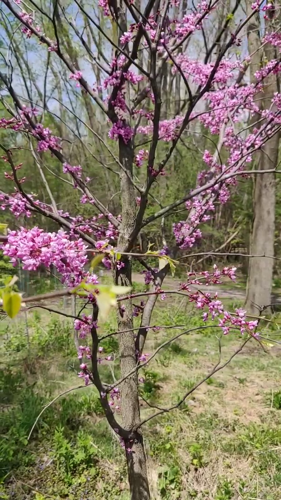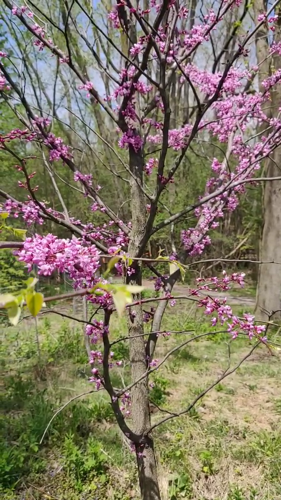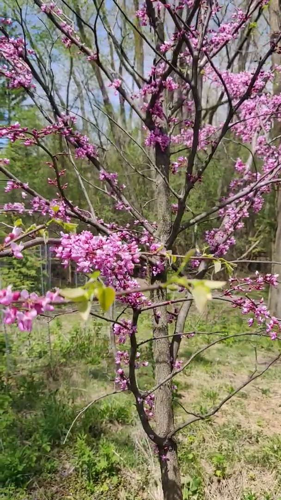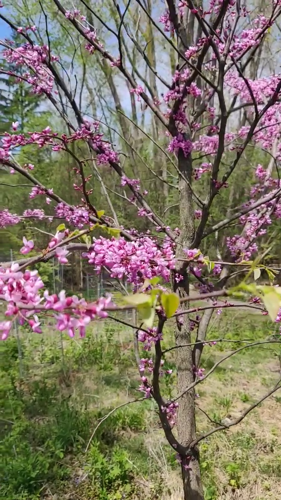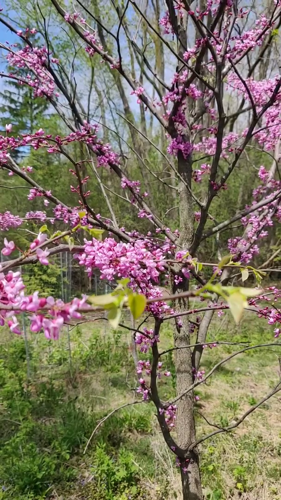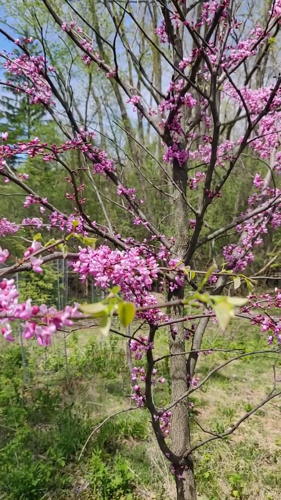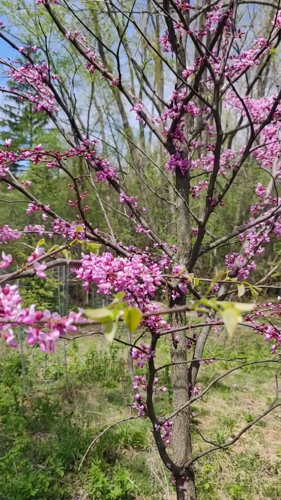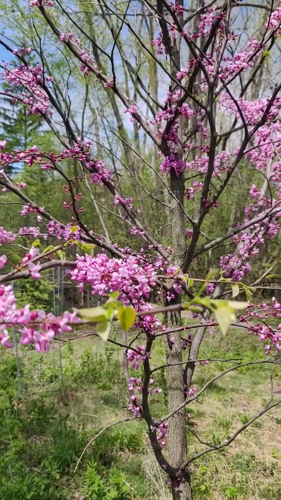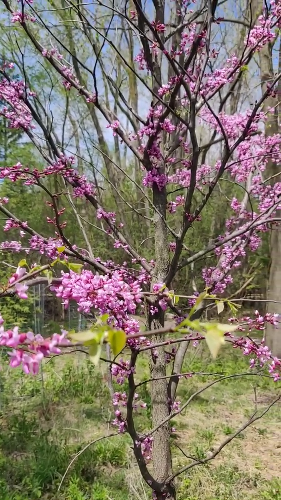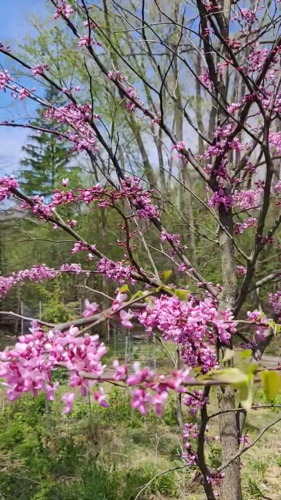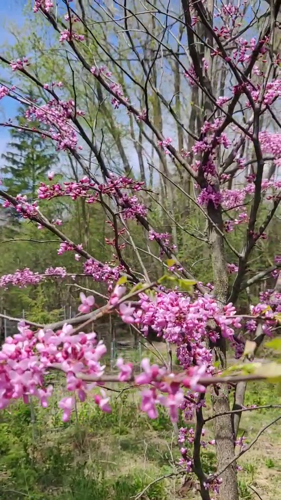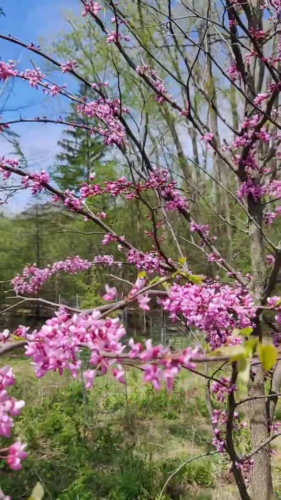So friends, I've been standing at this red bud tree for about 3 minutes. And the reason why I'm standing here is these flowers. These flowers are attracting insects that eat the nectar inside the flower for its food.